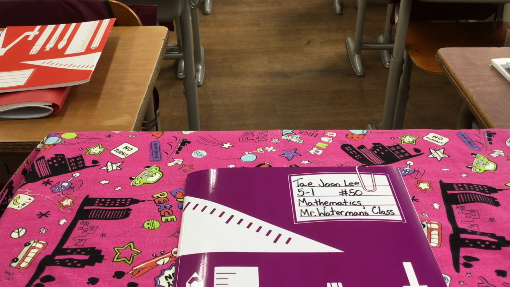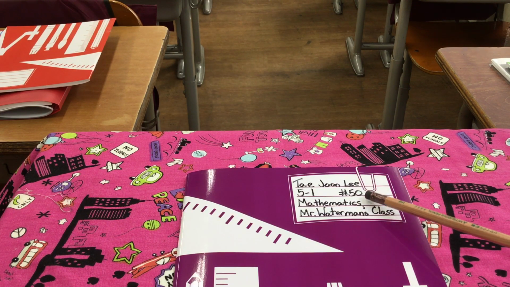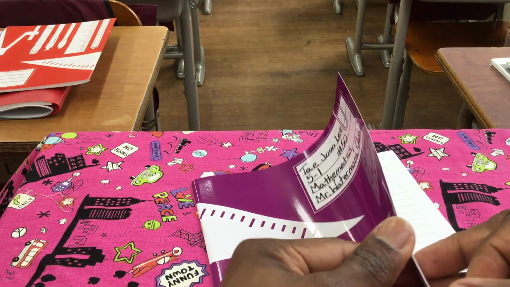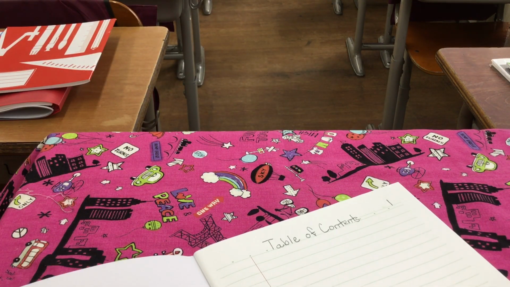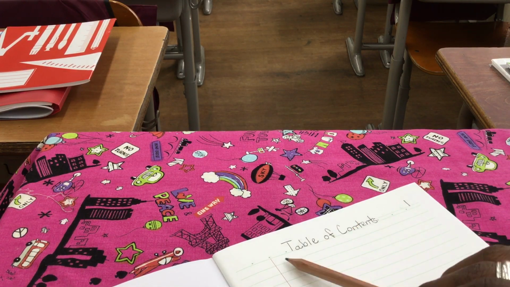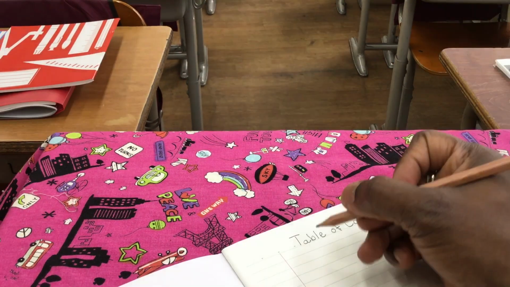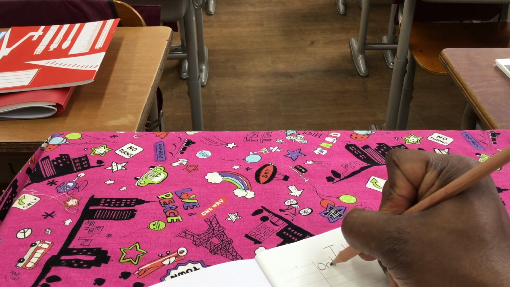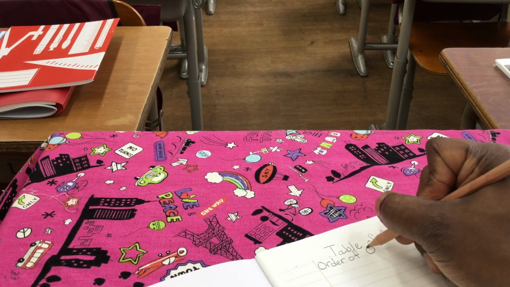So what I have in front of me today is one of the tools we are going to be using, my math notebook, or Taejun Lee's math notebook, because we are going to start with the table of contents today, which is on page 1. And the first thing we are going to do for this term, for this semester, we are going to be studying order of operations.